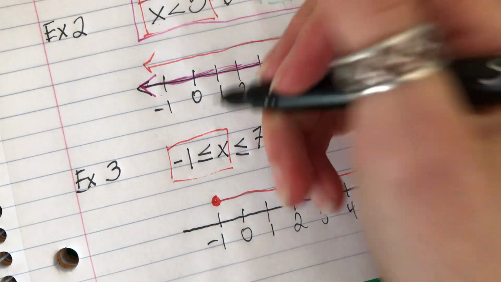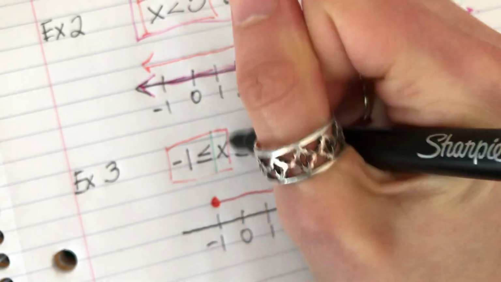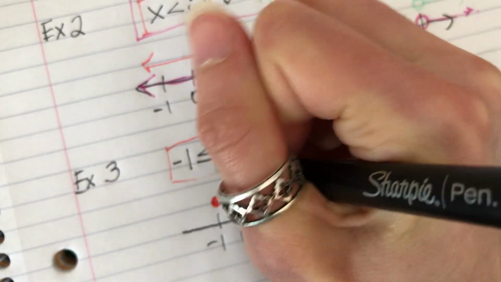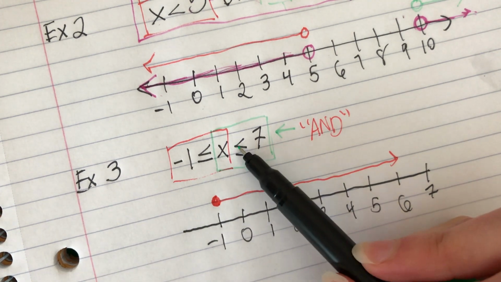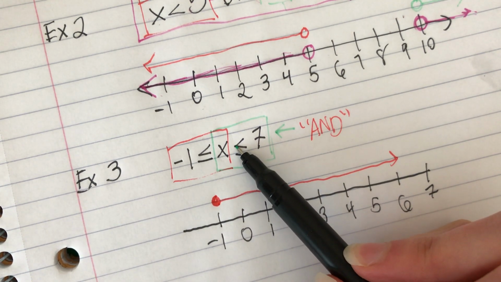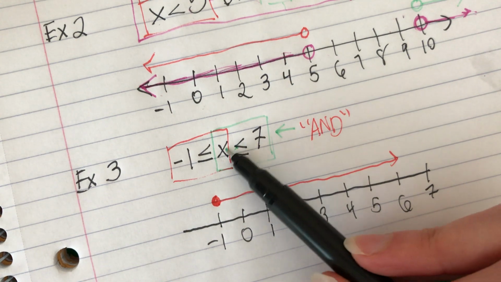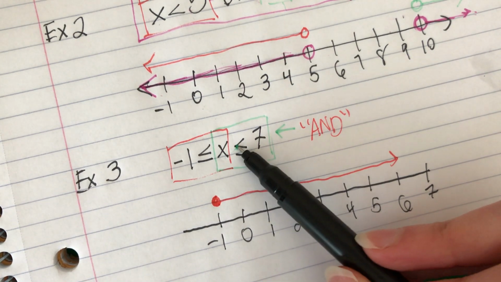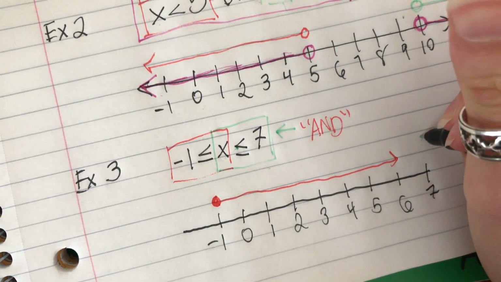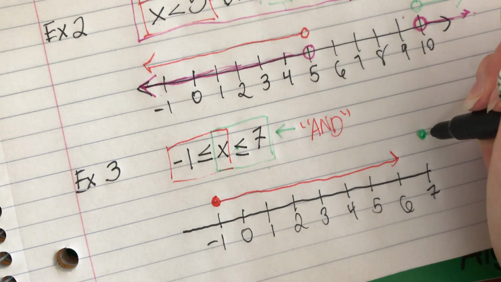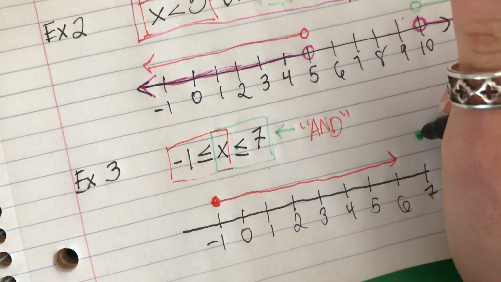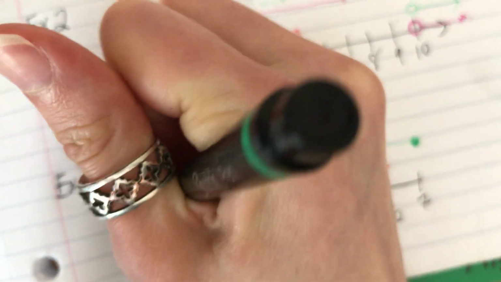Okay. Let's look at the second piece. Now watch this. You see how each of these pieces has one piece in common, simply the x. So with the second piece, x is, now this time the smaller side is pointed towards the x. So the x must be smaller. X is less than or equal to 7. Again, filled in dot. And which direction are the numbers less than 7? Well, it's just this direction.